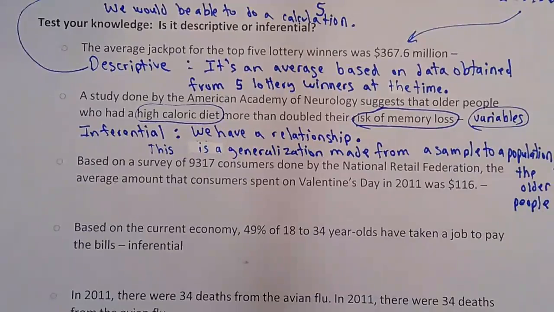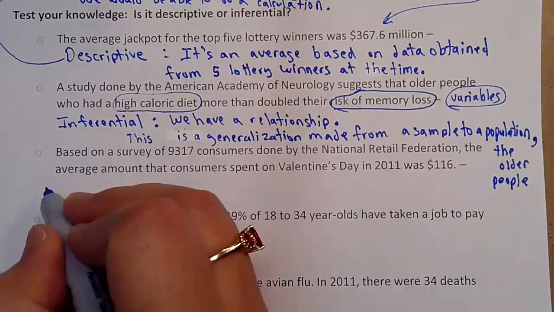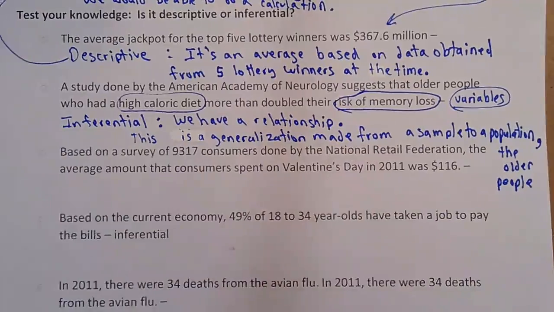Okay, if you look at the next statement, it says that based on a survey of 9,317 consumers done by the National Retail Federation, the average amount that consumers spent on Valentine's Day in 2011 was $116. Okay, and so here, this is an example of descriptive.